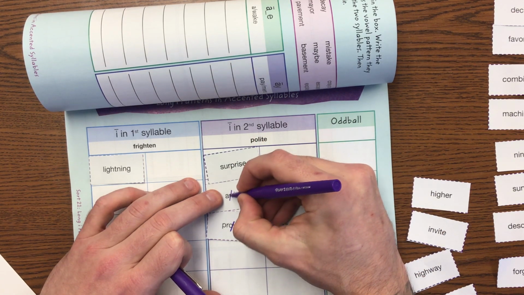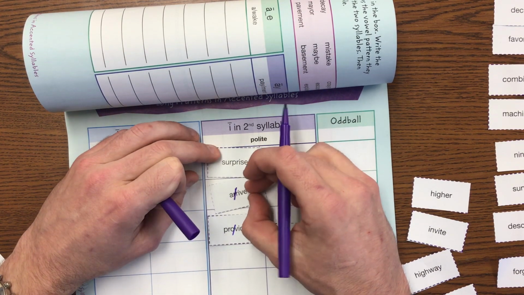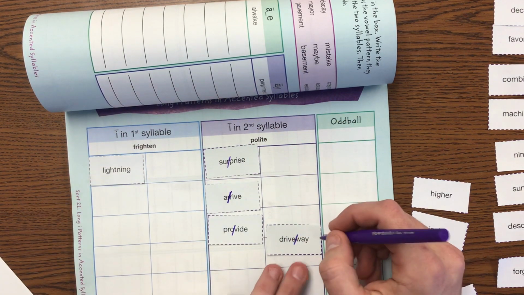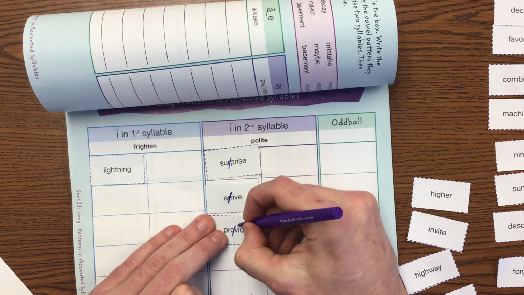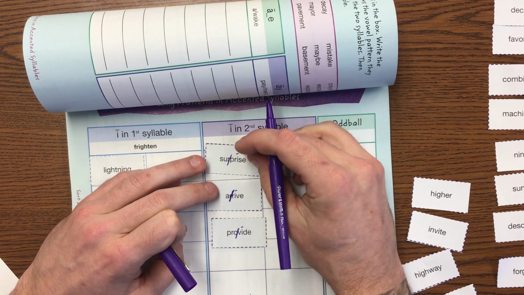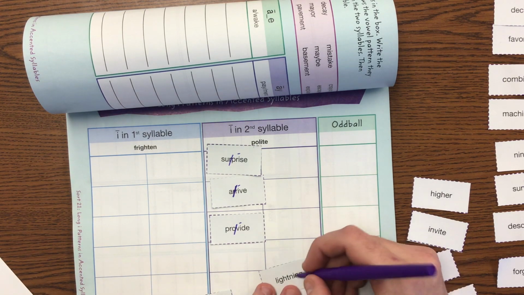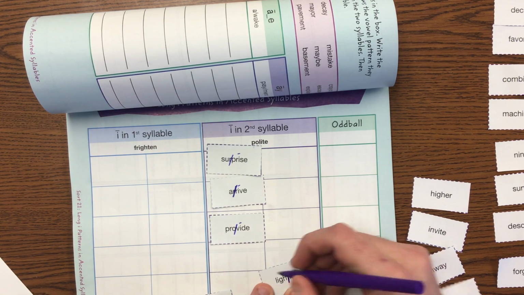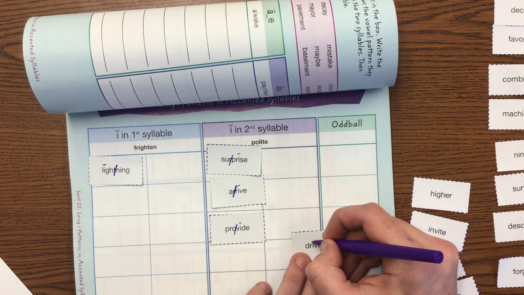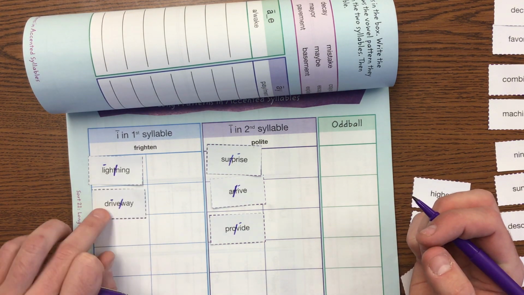arrive. This one's tricky because the R's are split up. Arrive. Surprise. And so you can see that all of my syllables have that long I in the second syllable. Okay? Not a bad idea to even draw these things on the words, because that's the way you do it. Now with this one, lightning, the long I is in the first syllable. And so that would go there. Driveway, that's the long I. It's I, consonant E. So that would go in the first syllable.